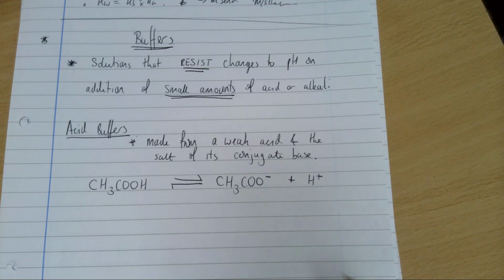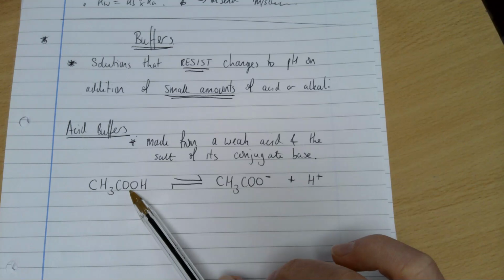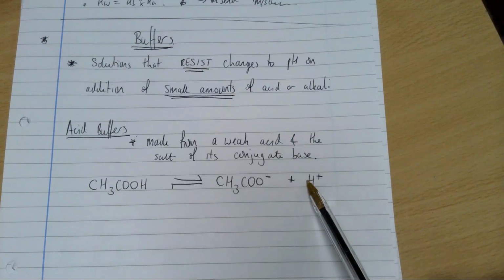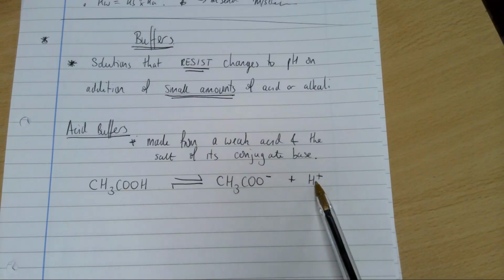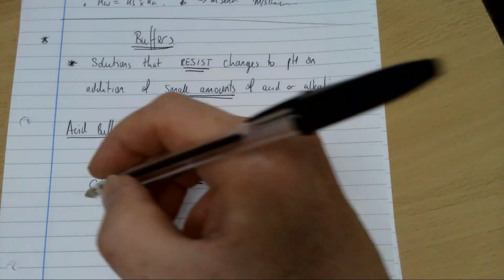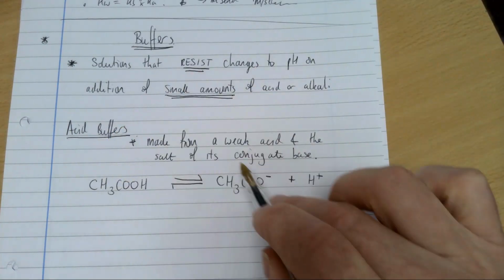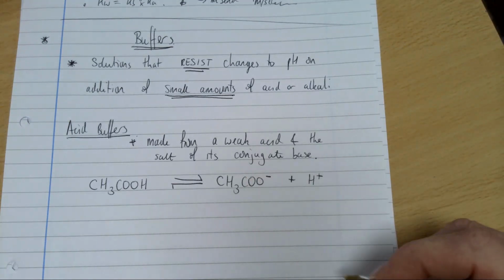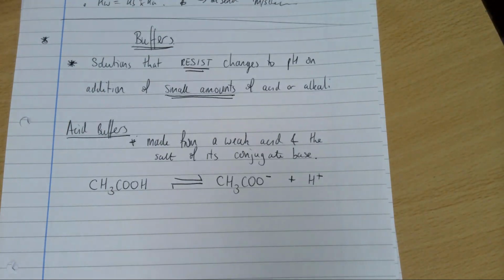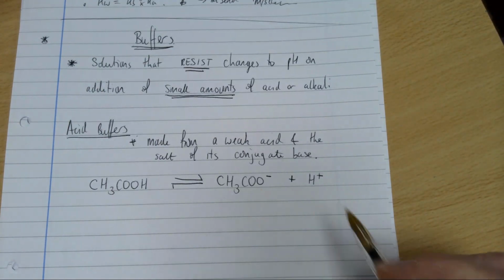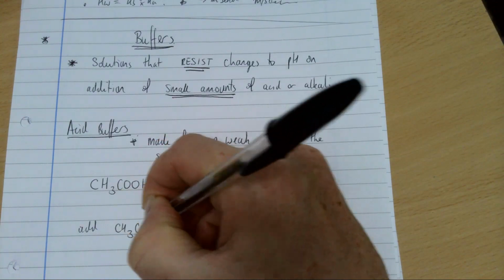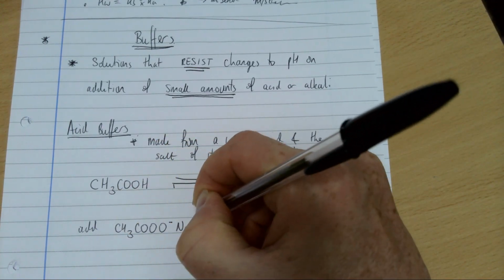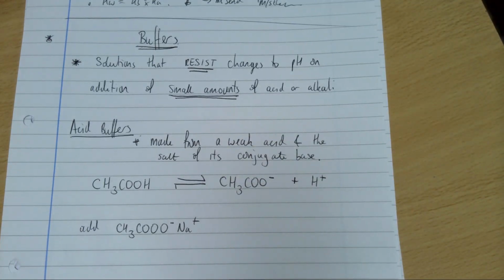Remember we said that the concentration of a weak acid barely changes at all when it goes into solution. Weak acids only release a little bit of H+. So it's like 99% this stuff and hardly any of this stuff, right? But a buffer contains this and a load of this. So what we do is we throw in, to our ethanoic acid solution, a load of sodium ethanoate. So we add CH3COO-, the salt of its conjugate base, which we can just get from sodium ethanoate.